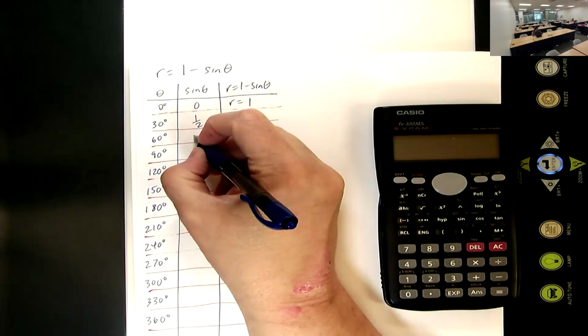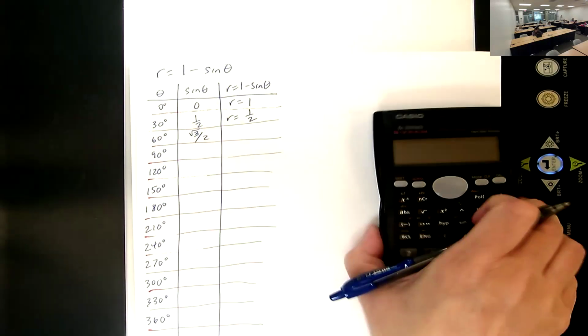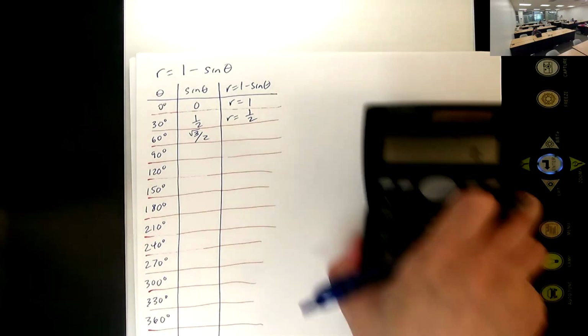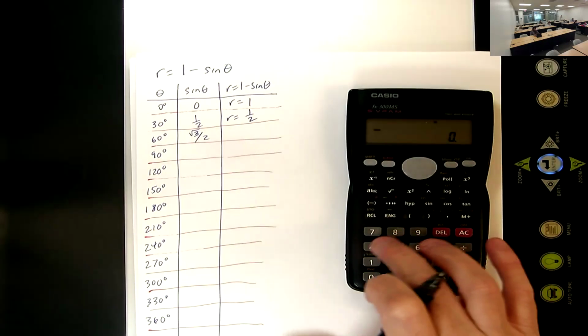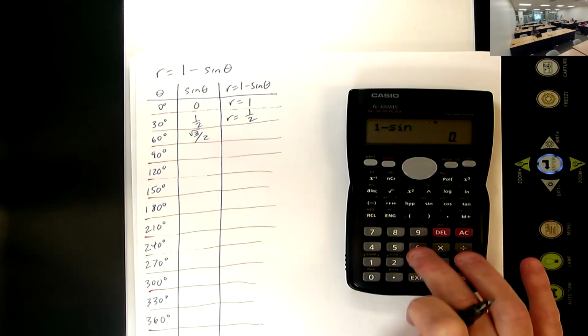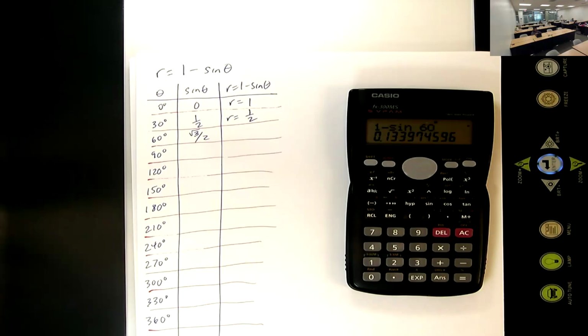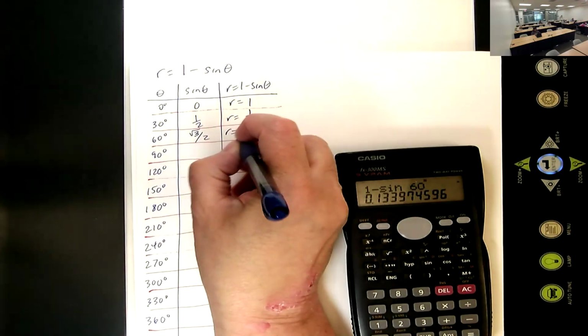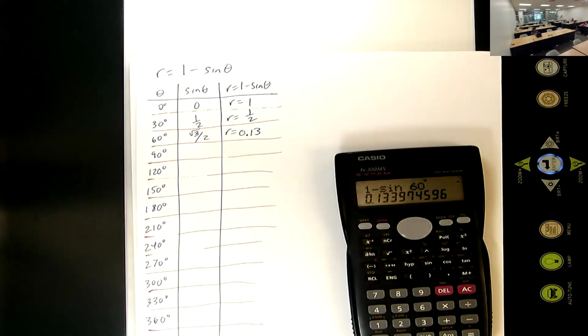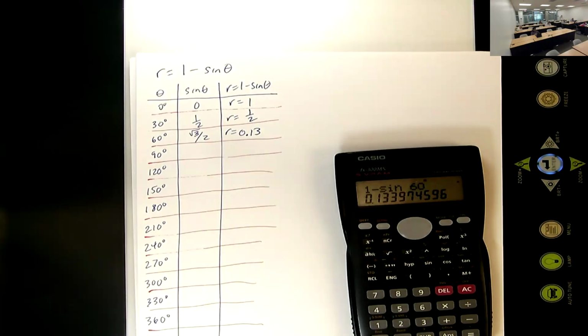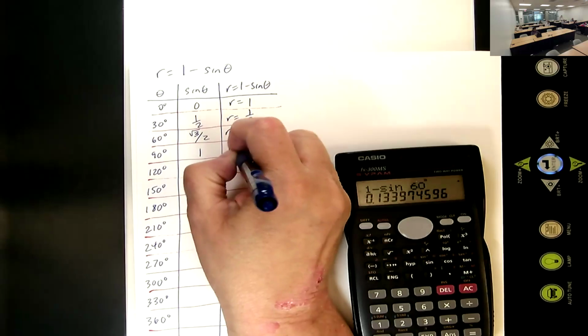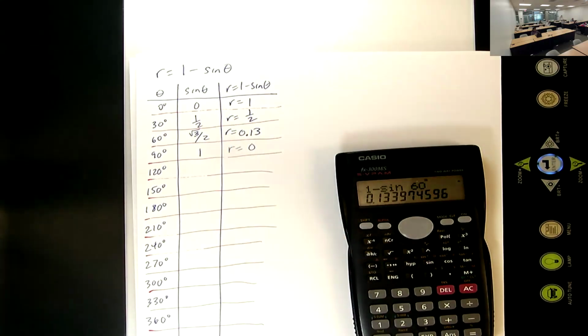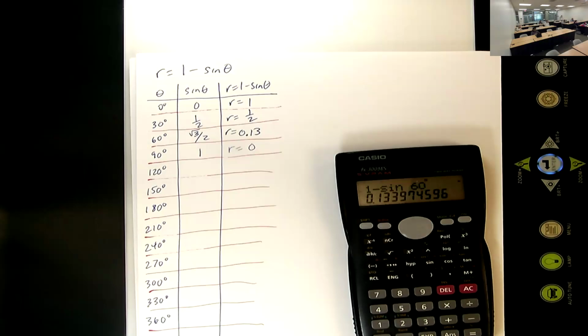Sine of 60 degrees is √3/2. Am I in degree mode? I am in degree mode, excellent. So I'm gonna do 1 minus sine 60, which is about 0.13. Sine of 90 is easy, that's 1, and 1 minus 1 is 0. I'm going to stop filling this out, you guys know how to do this.